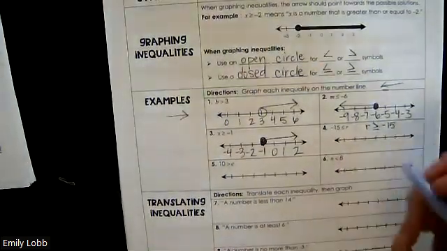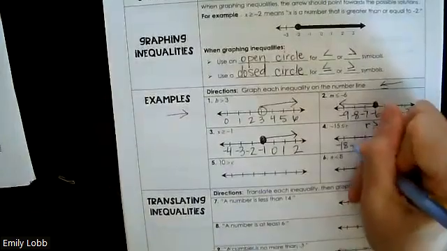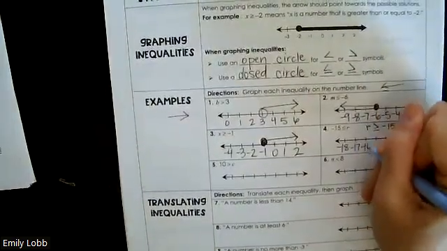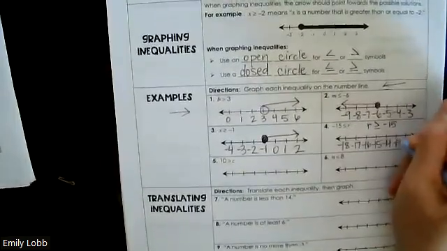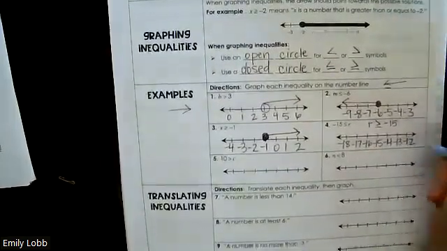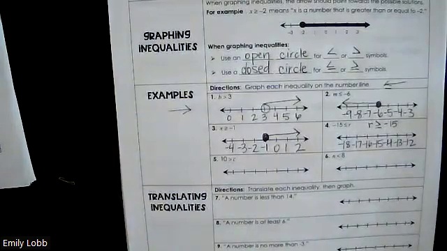So here I would start with -18, -17, -16, -15, -14, -13, -12. It's a lot of big numbers in a little space. So it could be open or closed at -15?